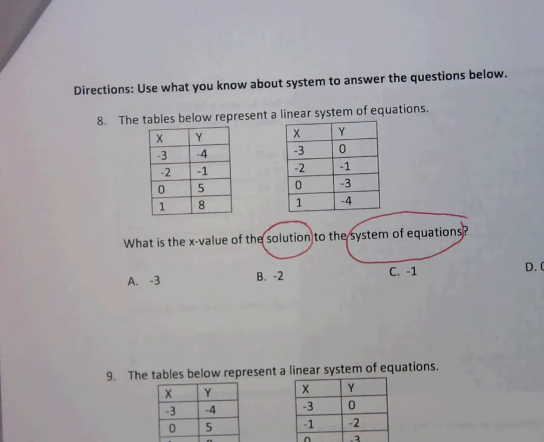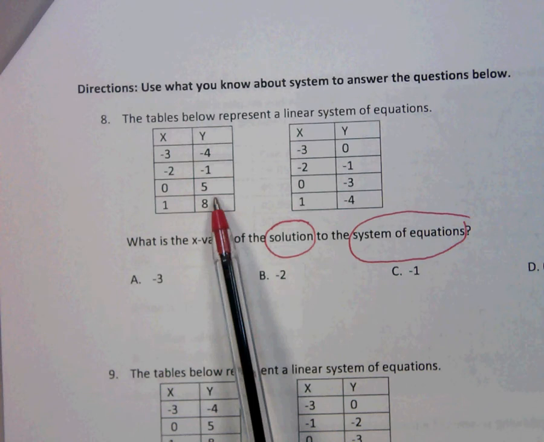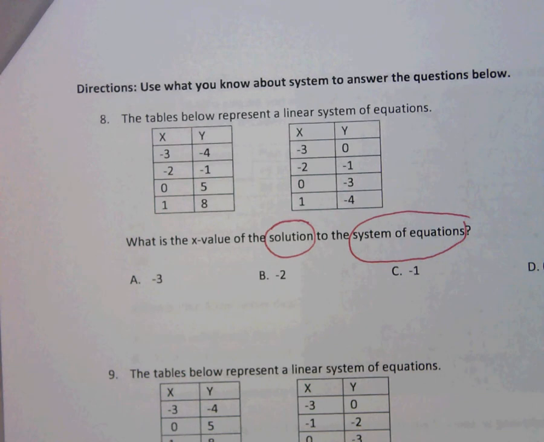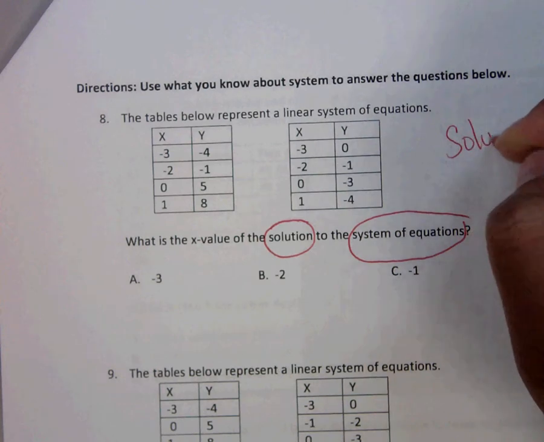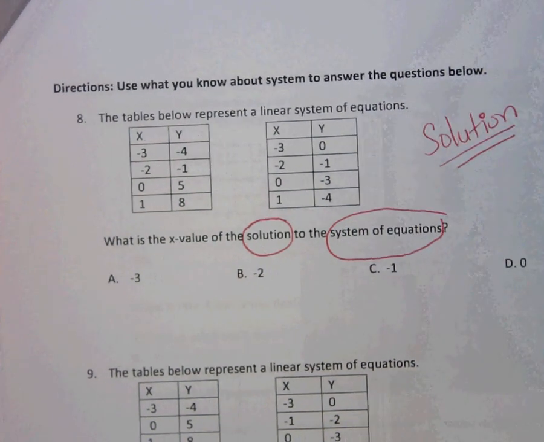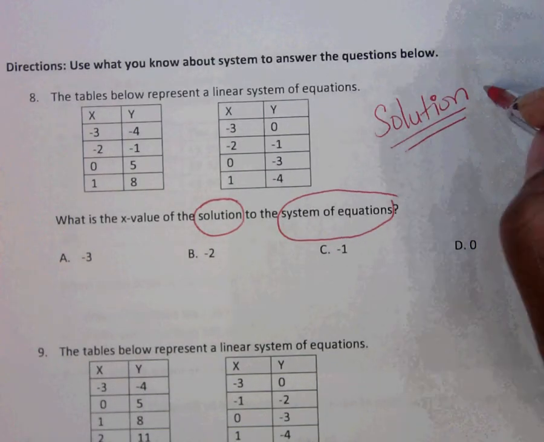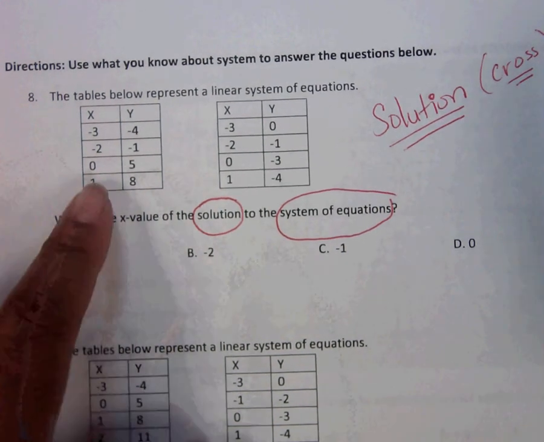What's that? We've been doing word problems, and in those word problems we had to create two equations, and that made our system. The difference in this problem, I didn't give you equations, I gave you their tables. But you can still see where they meet by looking at the table, meaning you can still see their solution when you look at the table. So where they meet, where they cross, is called the solution, which is here.